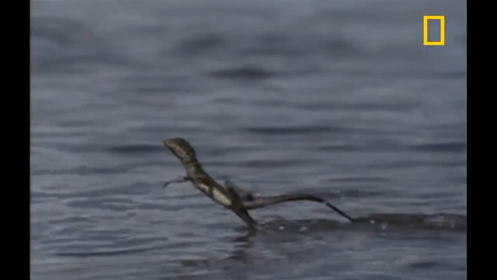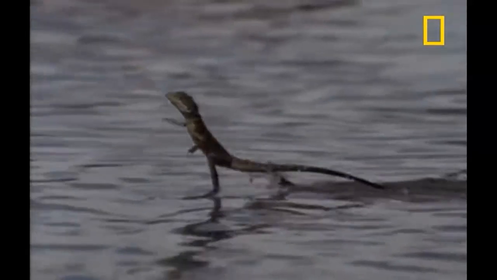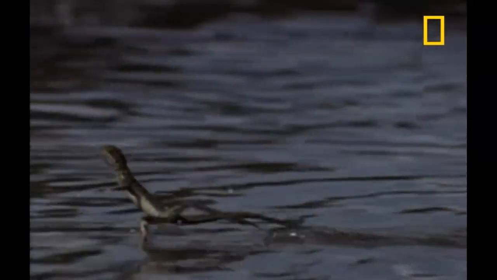The basilisk is called the Jesus Christ lizard because it can walk, well, maybe run on water. It bicycles its hind legs, and the tail becomes a counterweight. We can't know what the snake is thinking. Did it really want to eat the lizard, or did it just want to show?